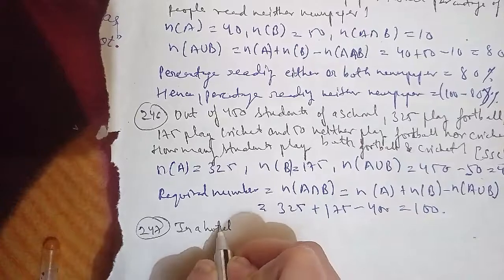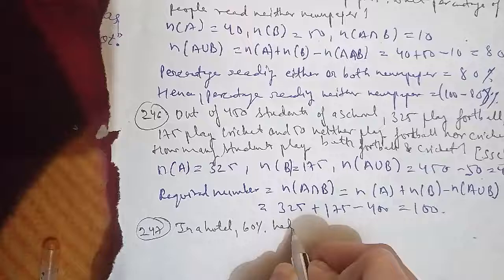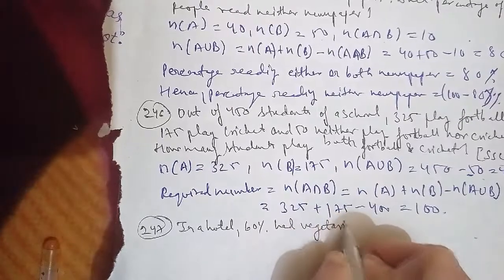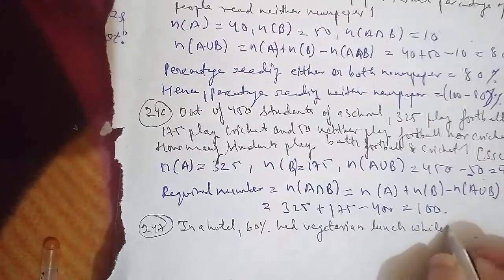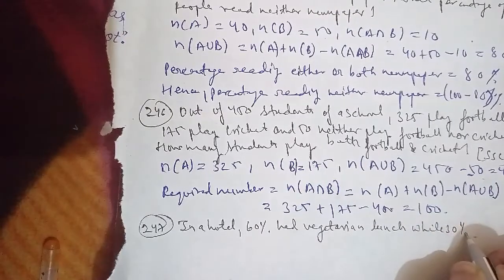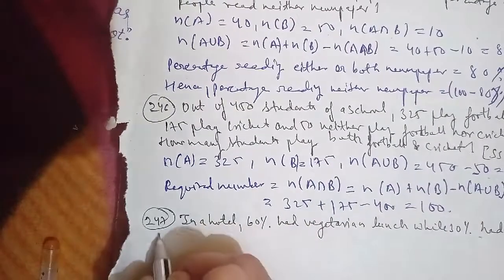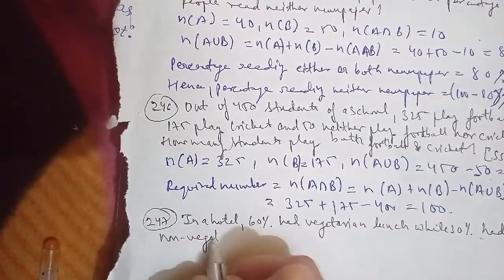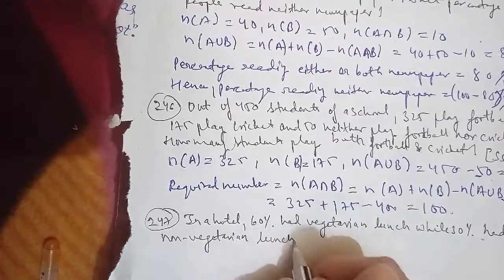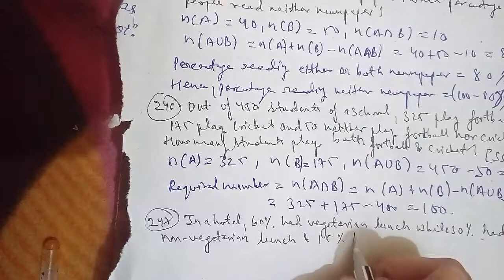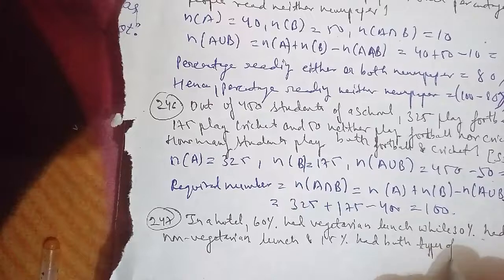In a hotel, 60% had vegetarian lunch while 30% had non-vegetarian lunch and 15% had both types of lunch.